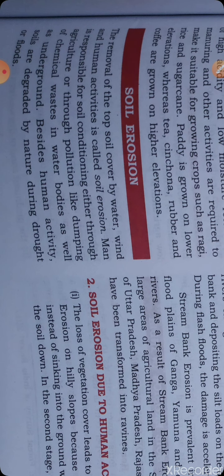Soil erosion. This we have already dealt with in the slides. I told you what soil erosion is. There are different types, like sheet erosion. One of the students told me that he didn't understand sheet erosion. Now you can pay attention. You will be getting more on this now. What is soil erosion, dear students? The removal of the topsoil covered by water and human activities is called soil erosion.